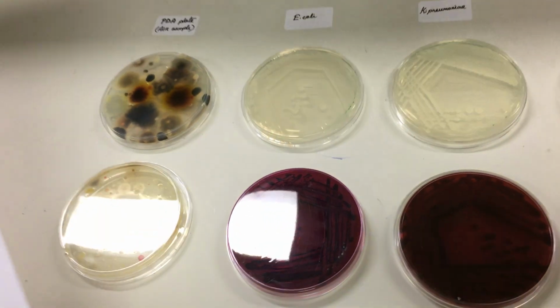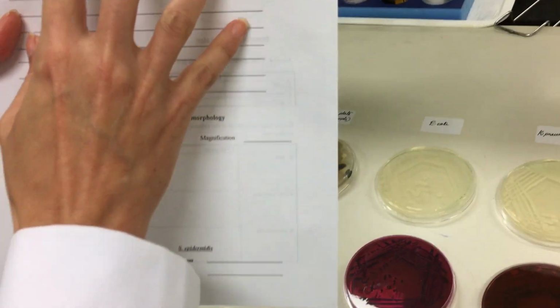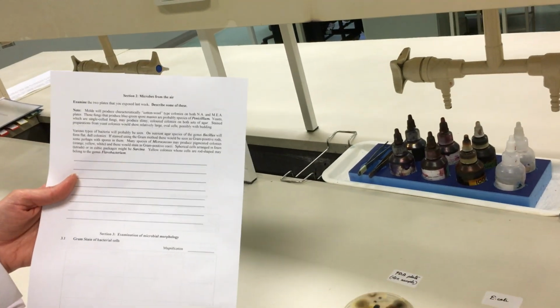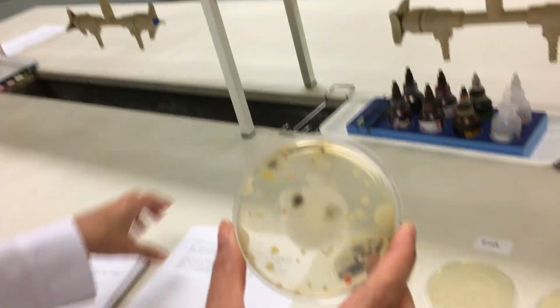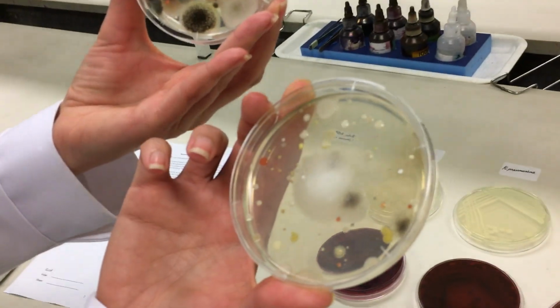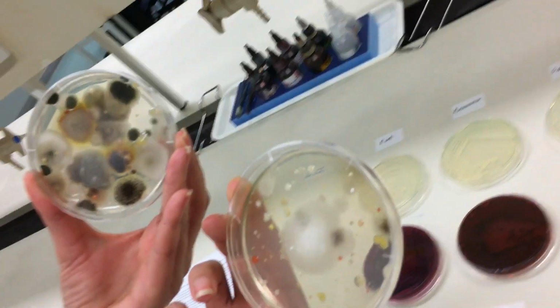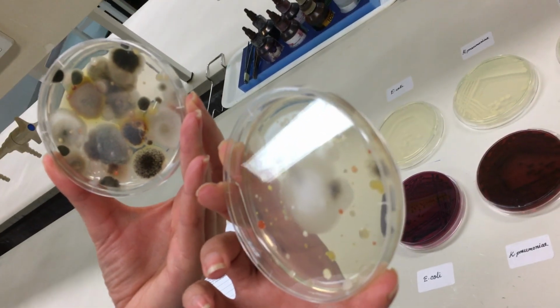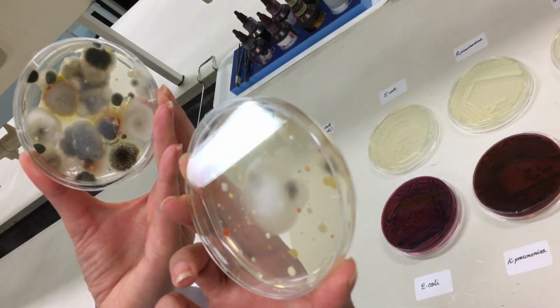For the last section, we are going to provide you some additional information, but you have this observation. You can see, I cannot open the plates. You can see this was located in front of the entrance of the lab.